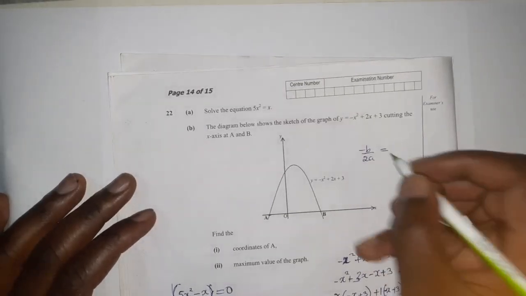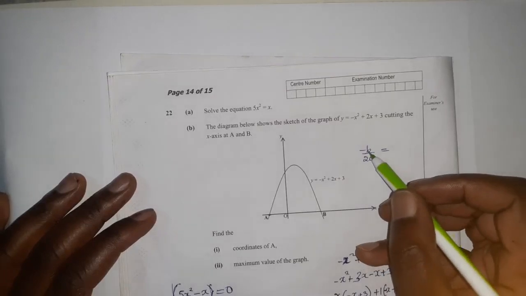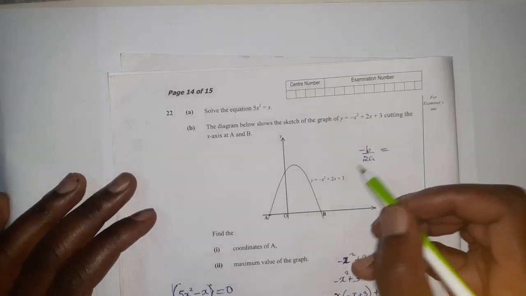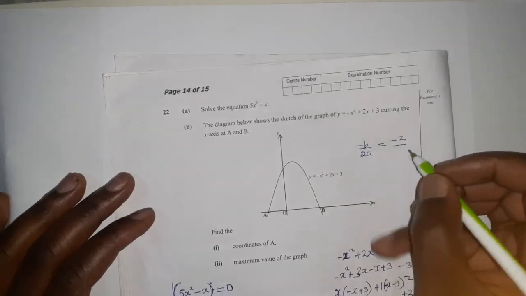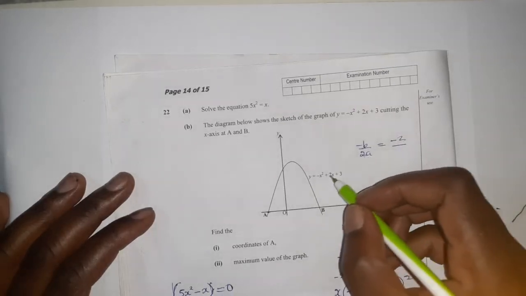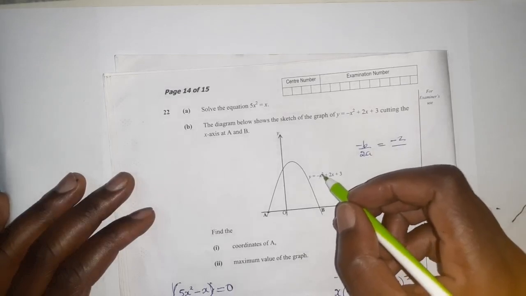So here what we're going to get is that b is a negative. When you bring the negative way, it is negative 2 over 2 multiplied by a, which is negative 1, the coefficient here.